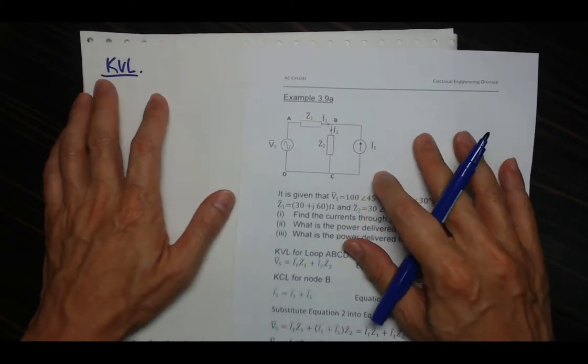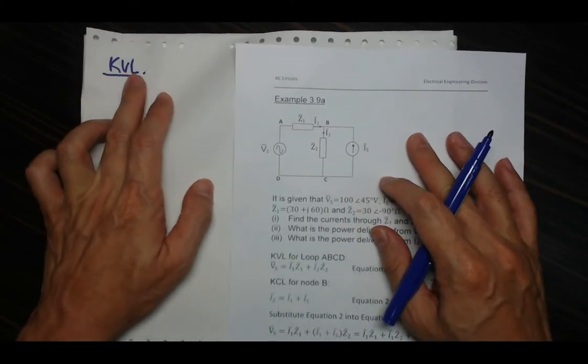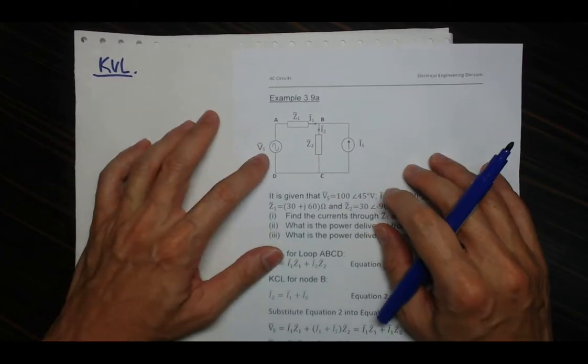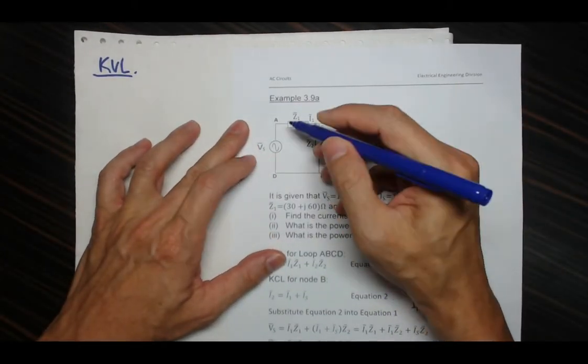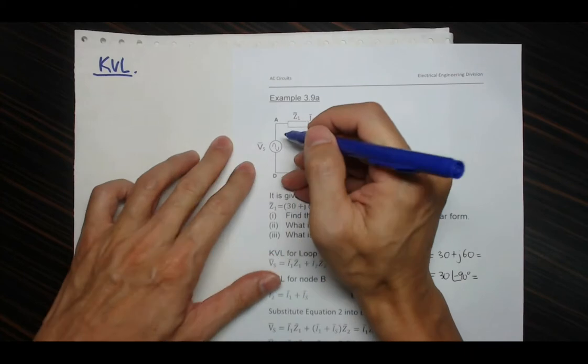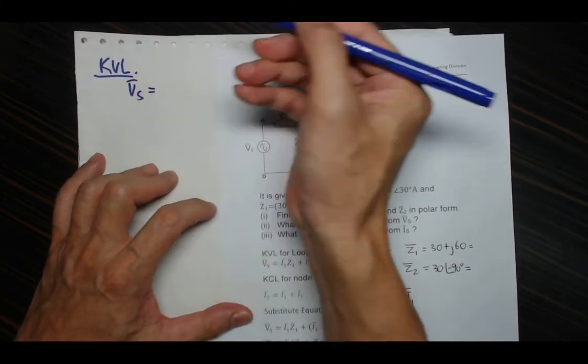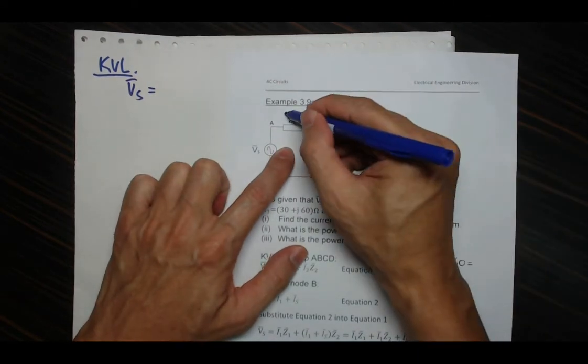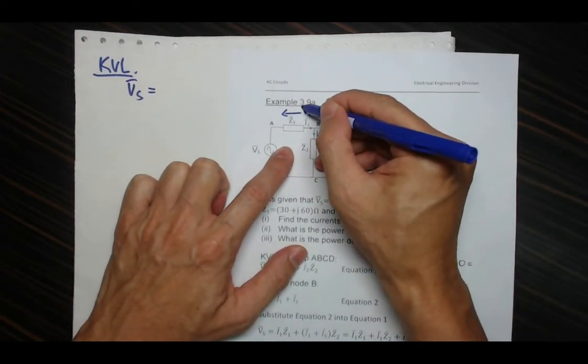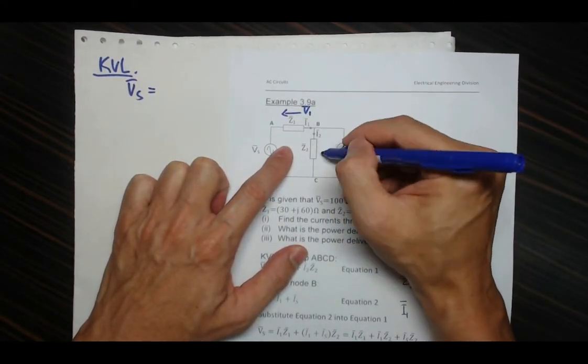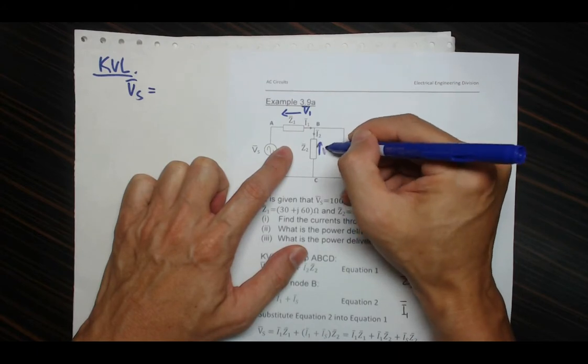Alright, to answer this question, we need to look at Kirchhoff Voltage Law. Basically what the law says is that in any closed circuit, the sum of the source voltage Vs must be the same as the voltages across the various components. So in this case it's V1 and V2.